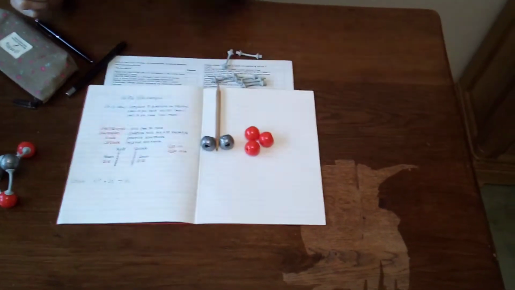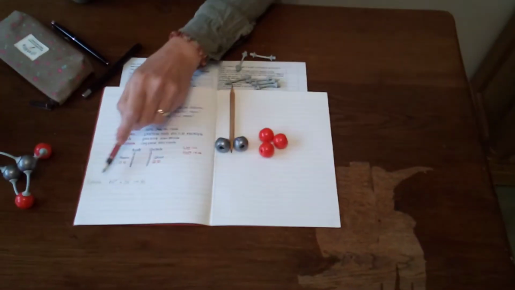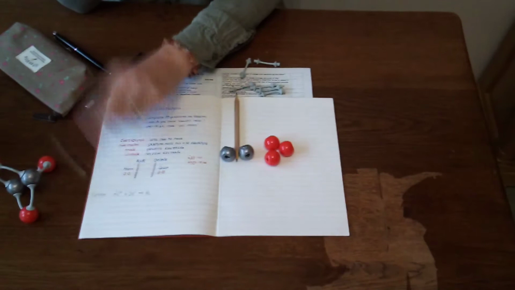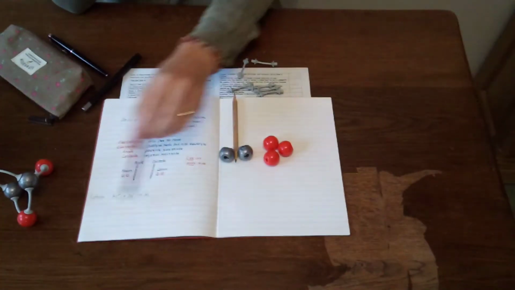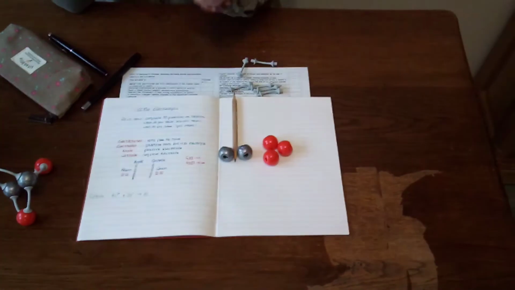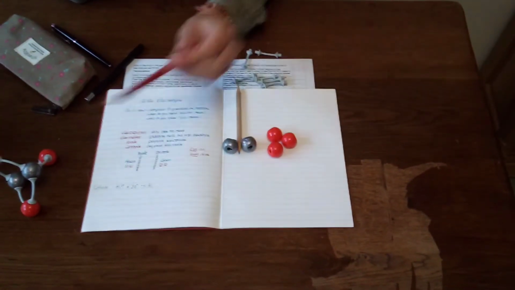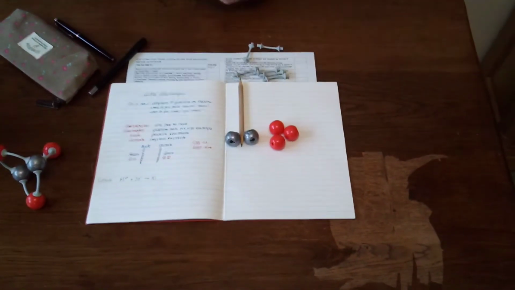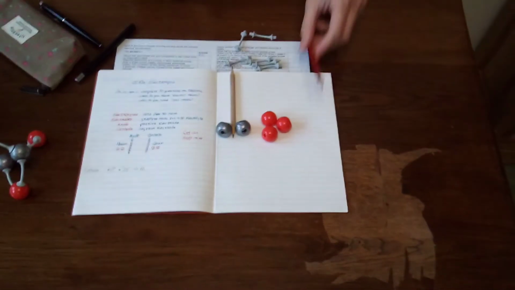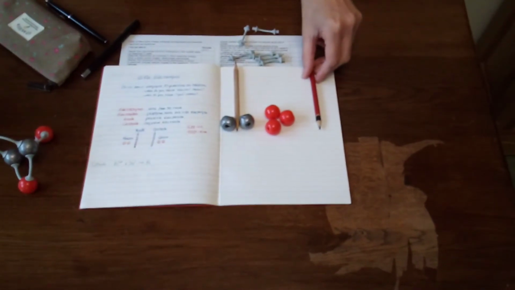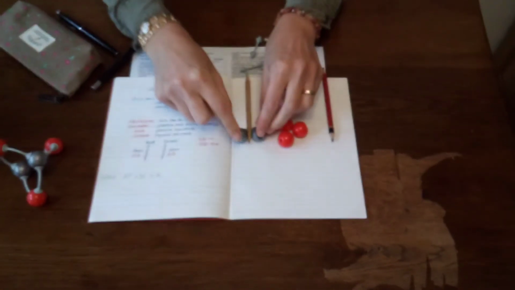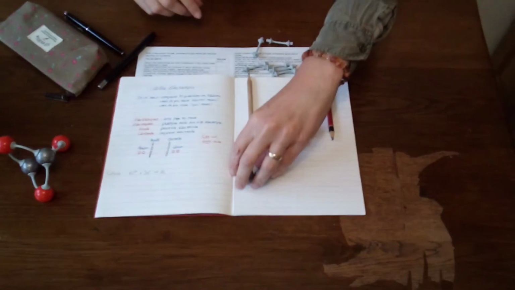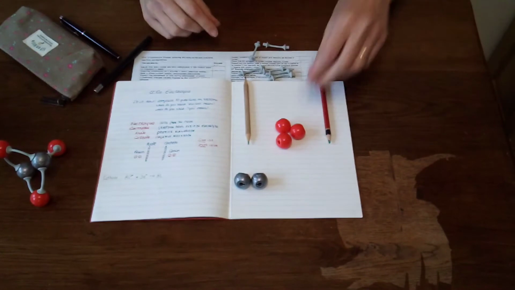You only need to be able to do this for the higher paper, so don't worry if you're doing foundation about the half equations. You only need to do them for higher, but I'm showing you this so you can see what's going on. Then we're going to put our anode in. Our anode wants to suck up electrons, but all the electrons have already been sucked up by aluminium, which is now sunk to the bottom as a metal.